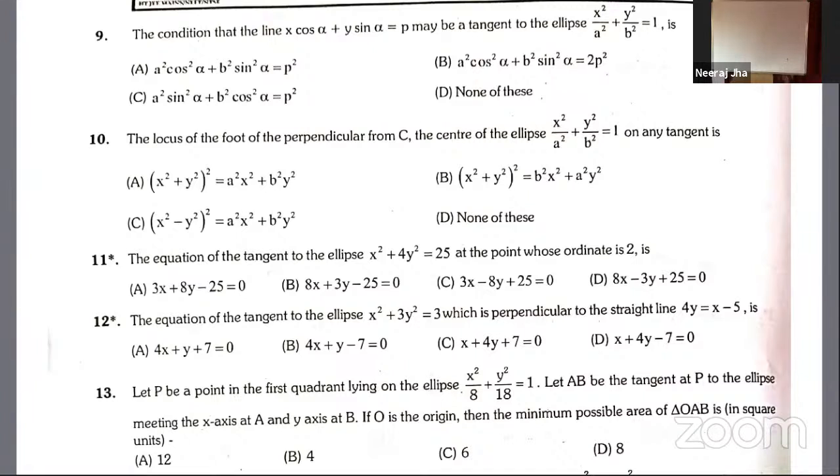You have to find the locus of the foot of the perpendicular from origin C, that is the center of the ellipse, that is 0, 0, on any tangent. For such types of questions, you can use the parametric form of the tangent.